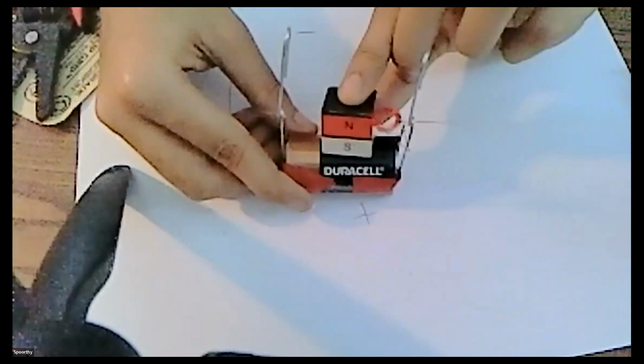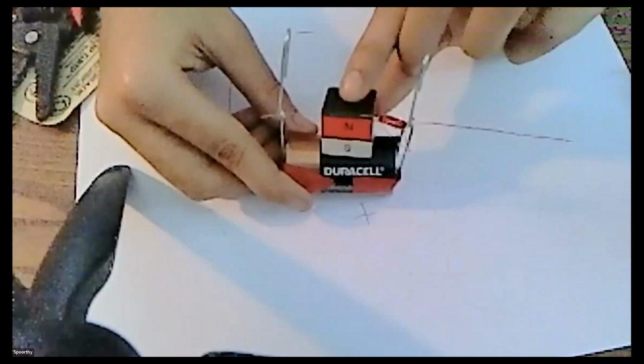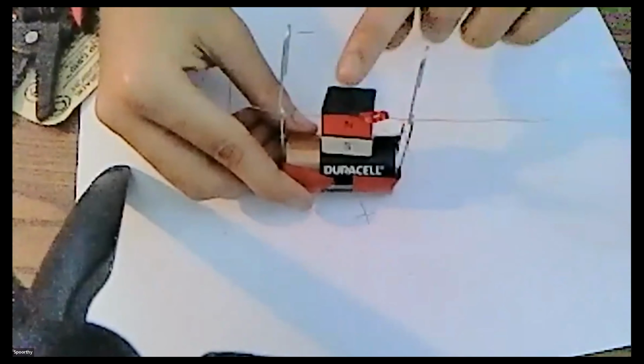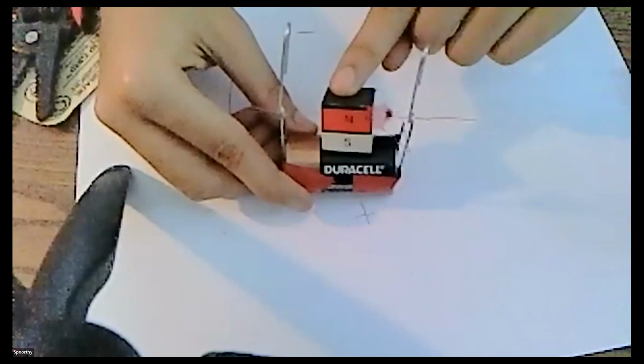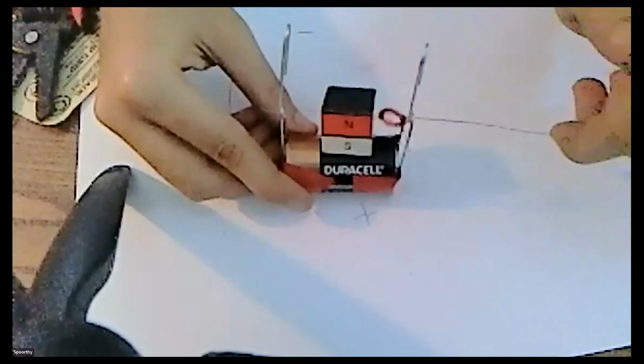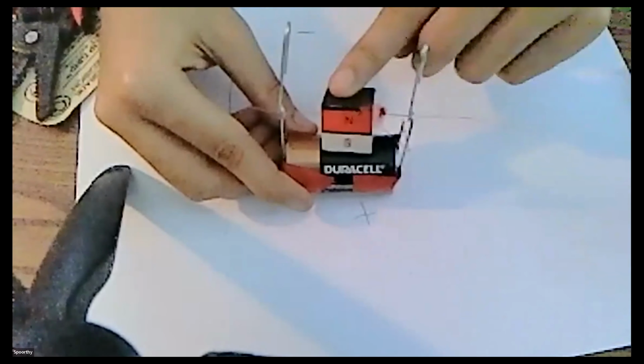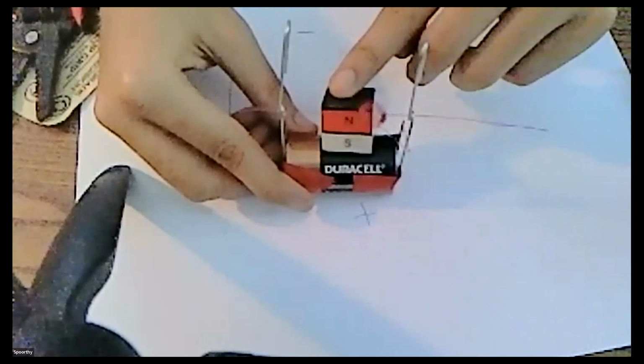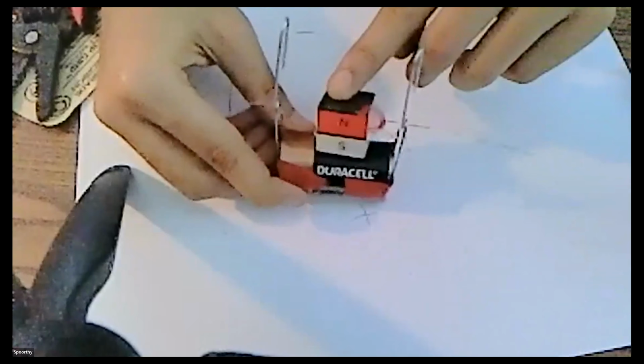So this will spin until the battery dies. It's very cool to make. You could use it to do simple things like turn a fan, like a paper fan, or a small Lego wheel or something like that.